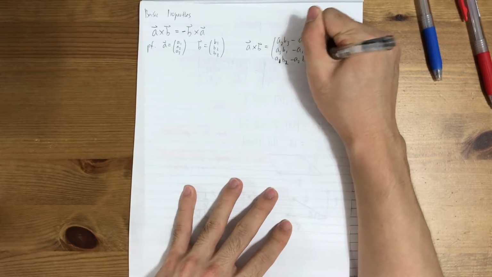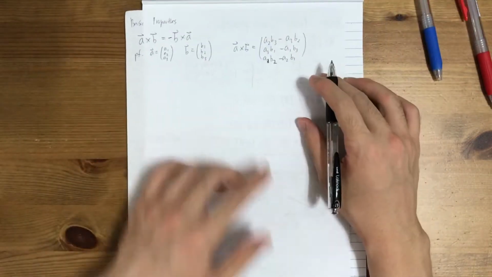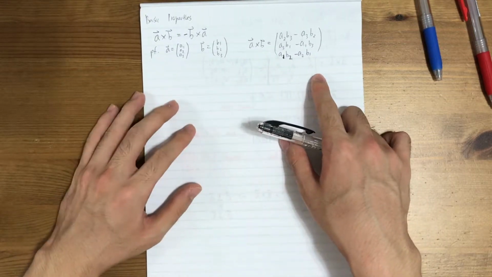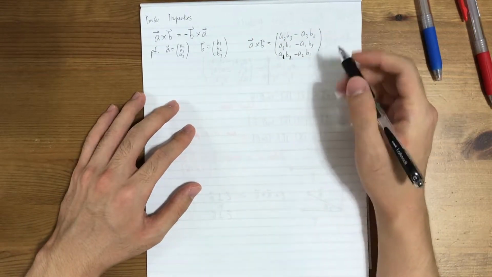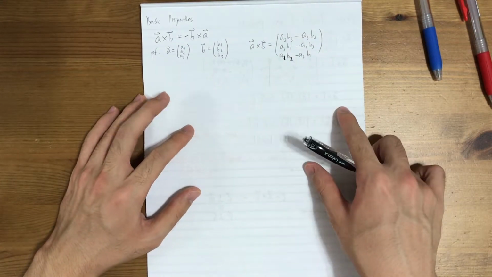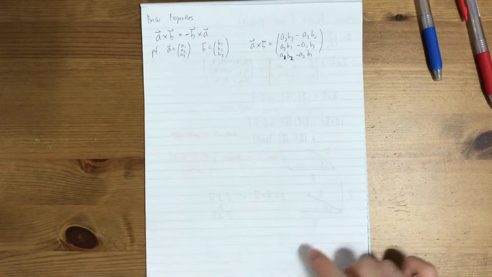Minus A2, B1. I didn't memorize it in this way. I always use the determinant of the 3 by 3 matrix. I think it's better to use the determinant form than just memorizing it, okay? Alright, so that's A cross B.